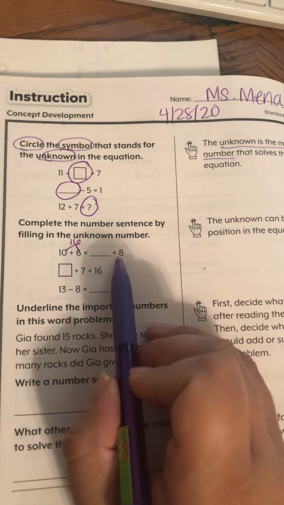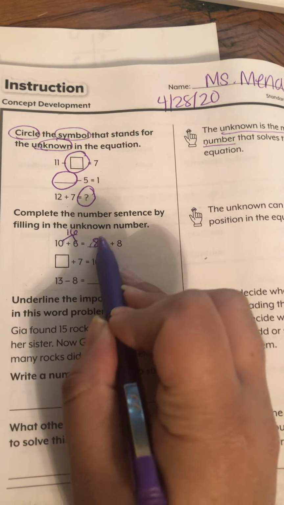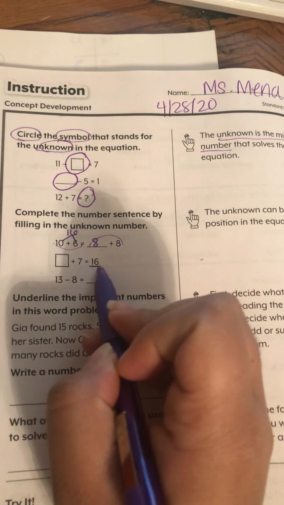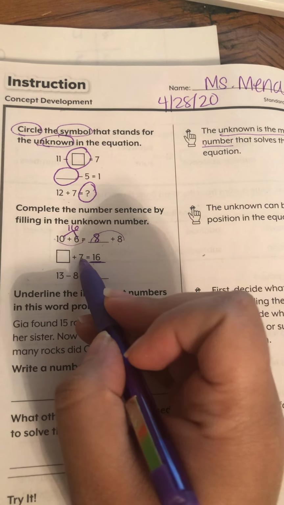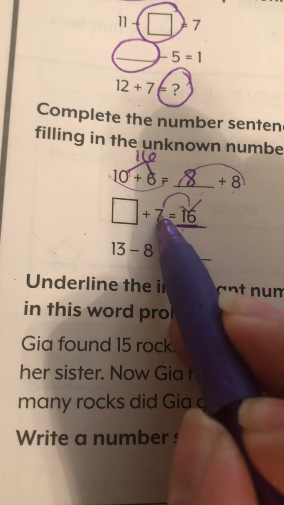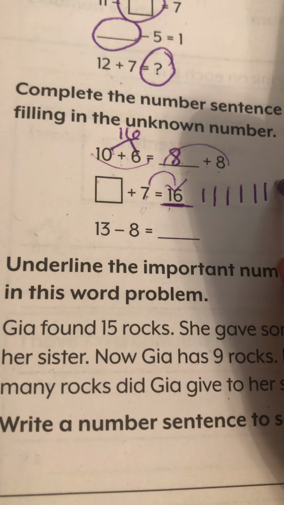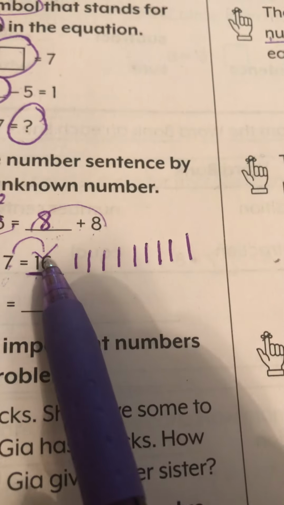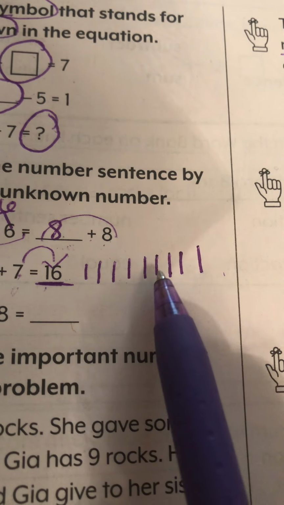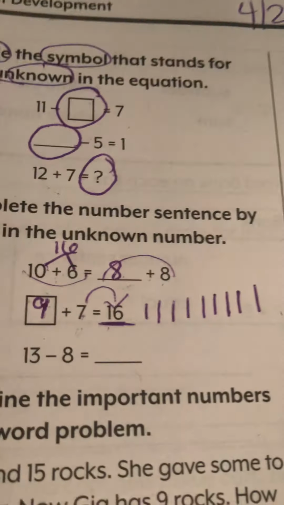And I know my doubles. 8 plus 8 equals 16. So now these are equal. This side equals 16. This side equals 16. Over here, we have again equals 16. So I just need to count up till I get to 16. So here I go. 7 in my head, 8, 9, 10, 11, 12, 13, 14, 15, 16. So that's how many more till I got to 16. Let me count them. 1, 2, 3, 4, 5, 6, 7, 8, 9. It took me 9 more numbers till I got to 16.